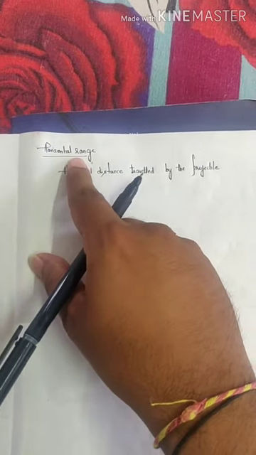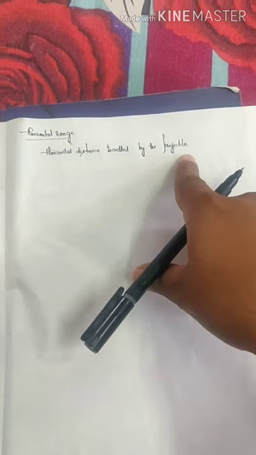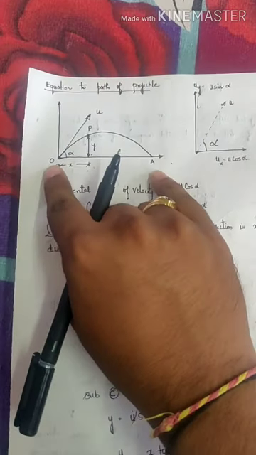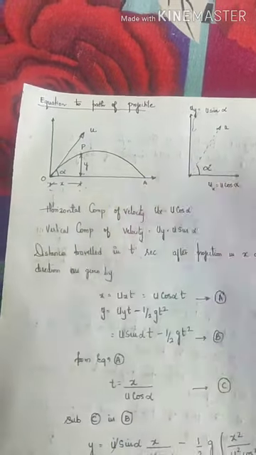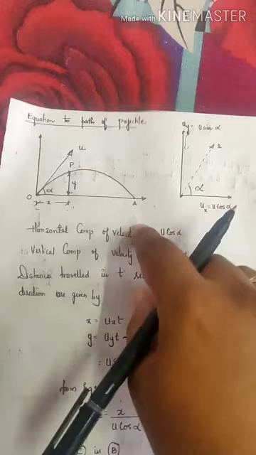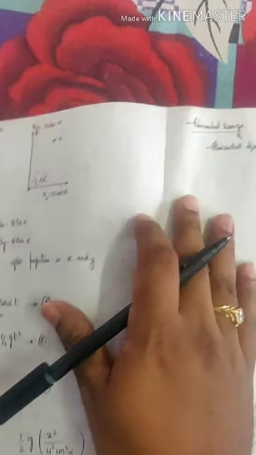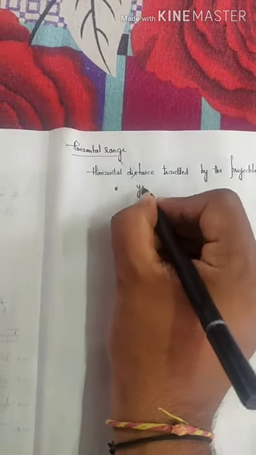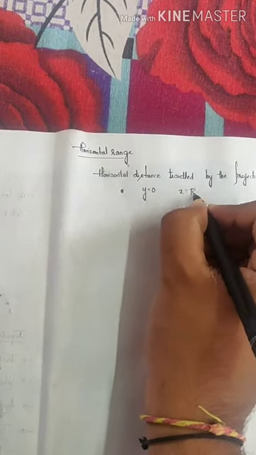What will be the relation for horizontal range? It is the horizontal distance traveled by the projectile, the distance between O and A, that is, the moment the object hits the ground. If you take the condition at A, what will be the value of y? Is there any height here? No. So there is no height, which means y is equal to 0. Then what is x equal to? We are finding the range, so x is equal to R.